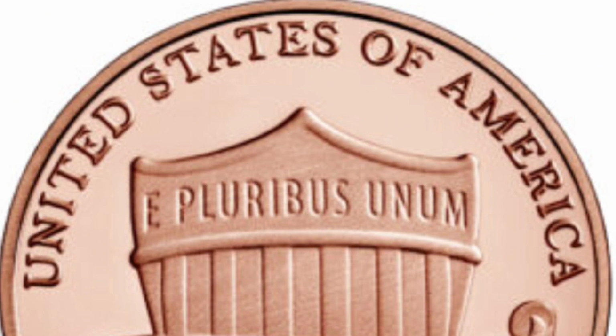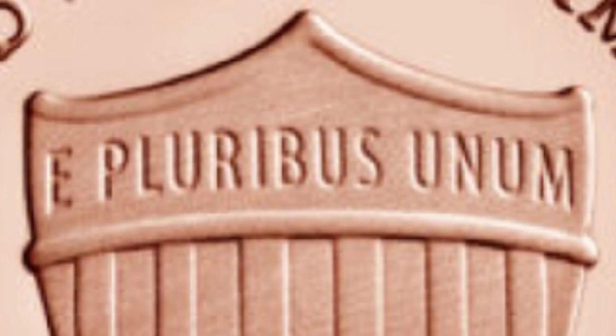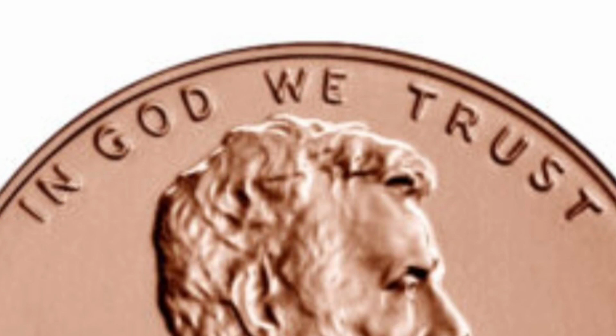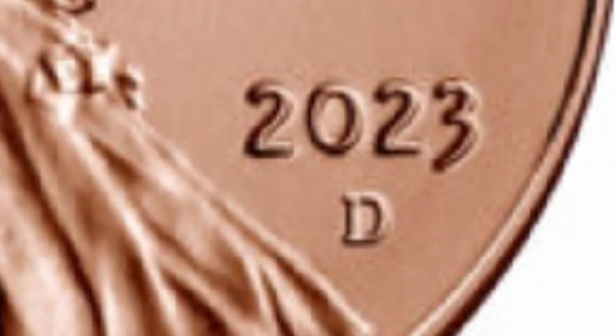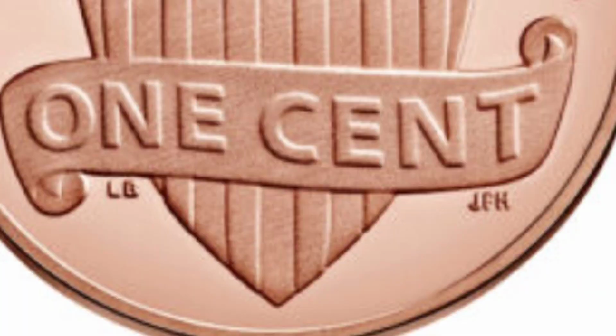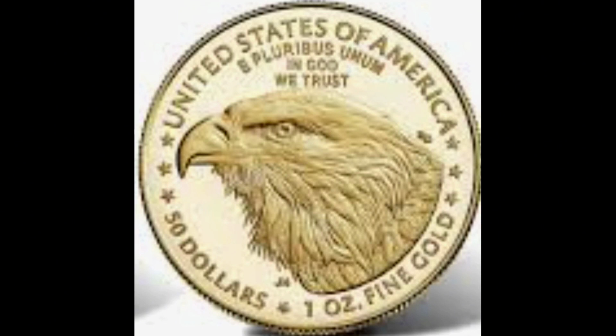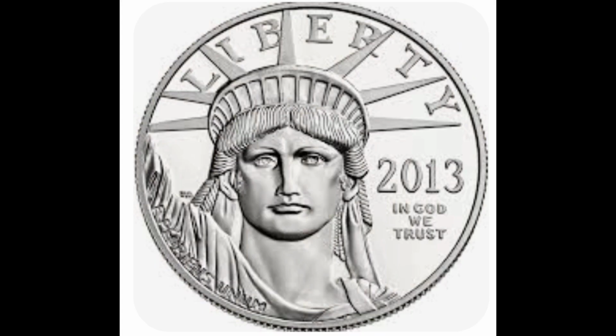Today's coins include mandatory inscriptions like the United States of America, Liberty, E Pluribus Unum, In God We Trust, mint marks, the date, and denominations, which are sometimes found in numerical form. We can also find initials from the engraver, the designer, or both. These inscriptions are located on one of the three sides, depending on the coin series. Let's take a look at each of these inscriptions.